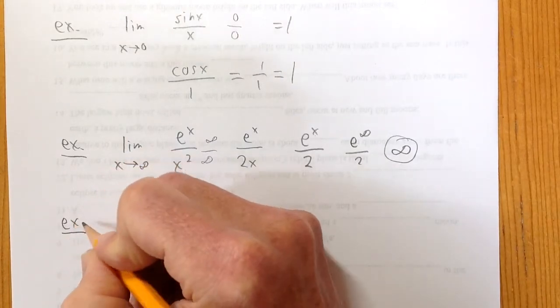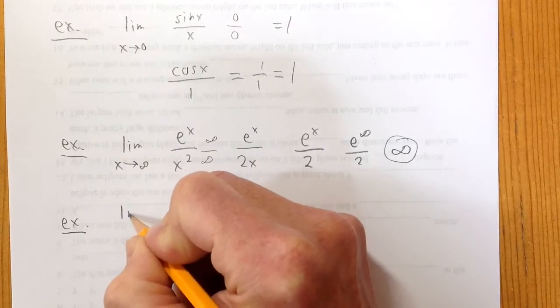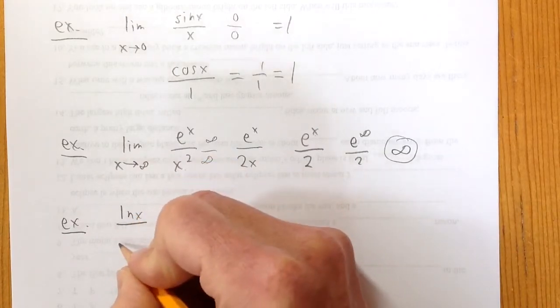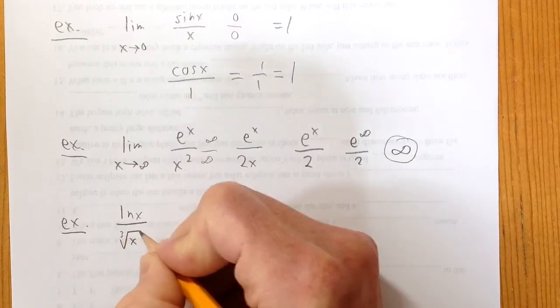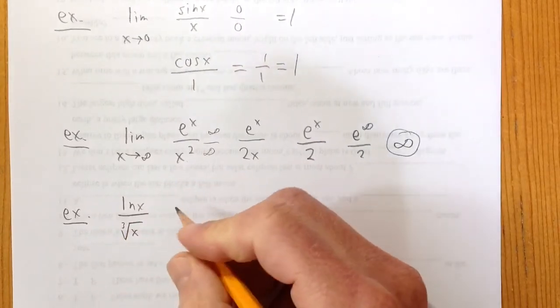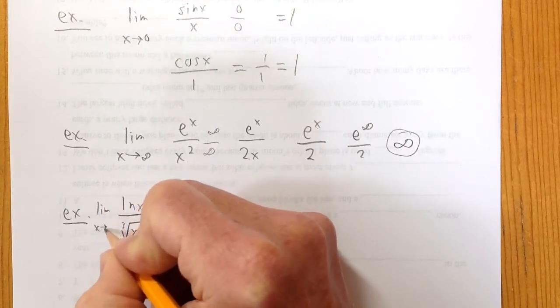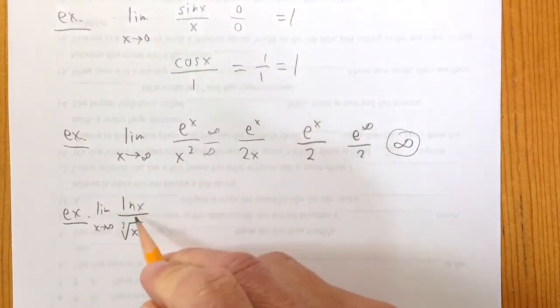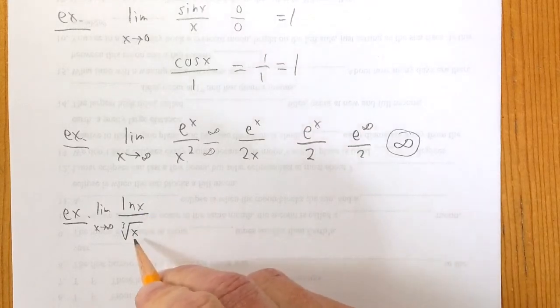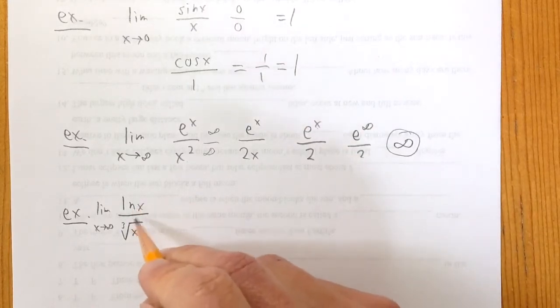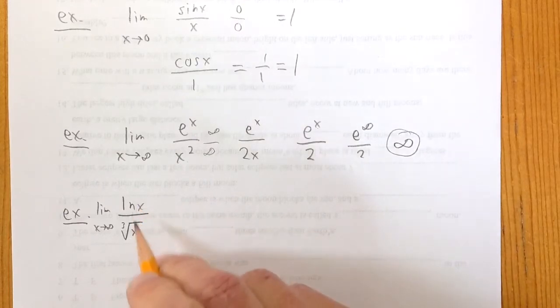Let's say we have ln of x over x times the cube root of x. I'm just taking these from the book's examples, because they're nice examples. So let's say limit as x goes to infinity. Okay, ln of infinity is infinity. Cube root of x is infinity. So the question is, which one goes there faster? Does the top win or the bottom win? That's what the derivative can tell you.